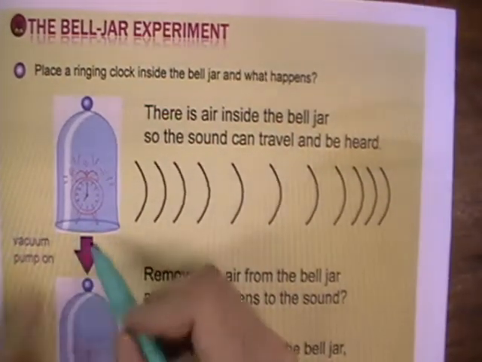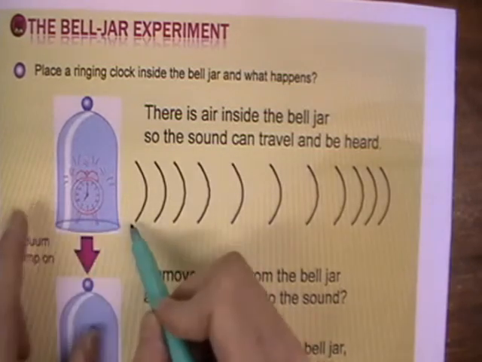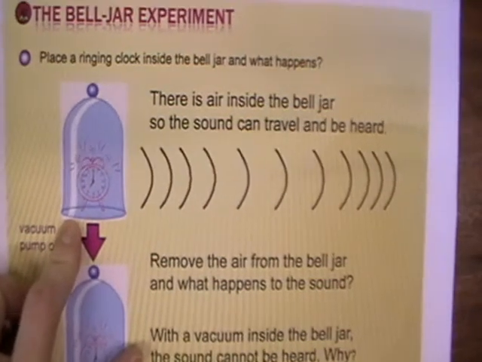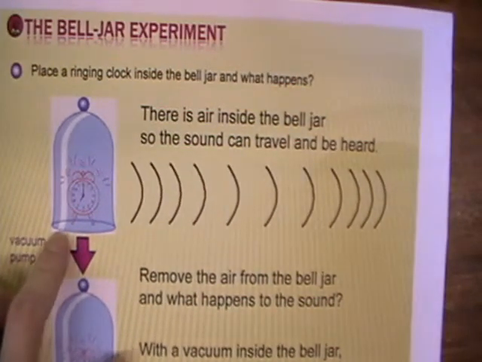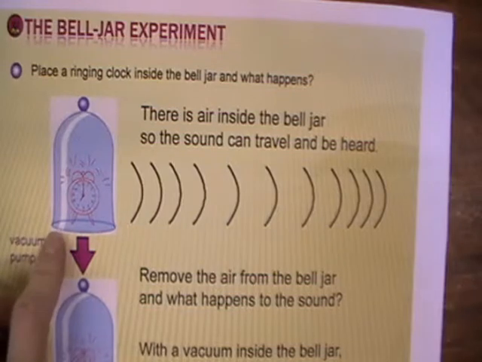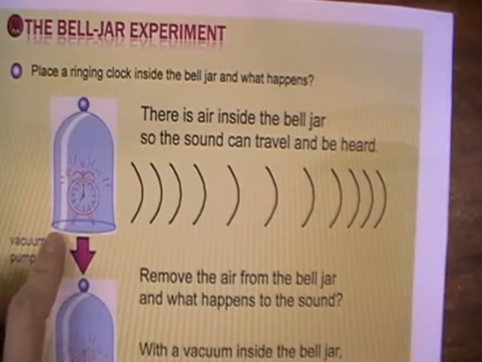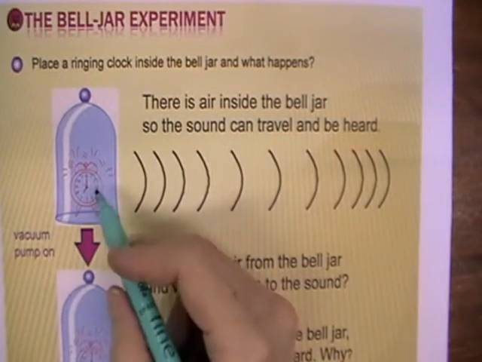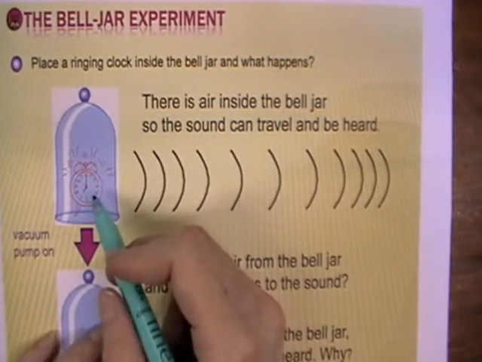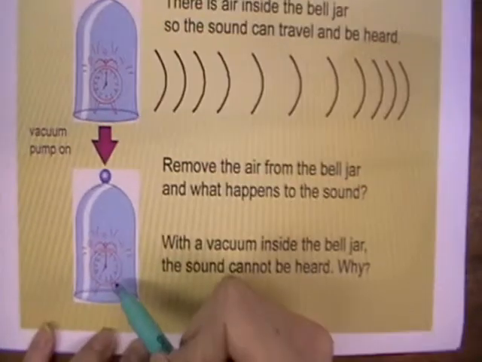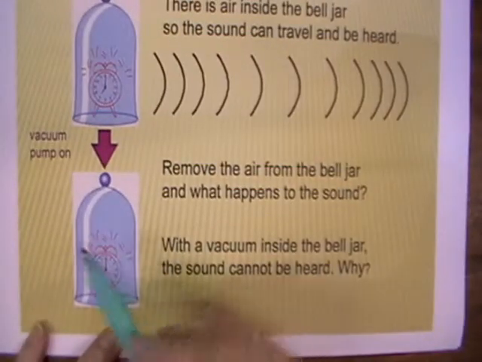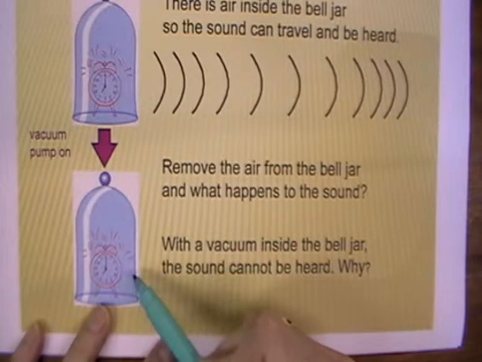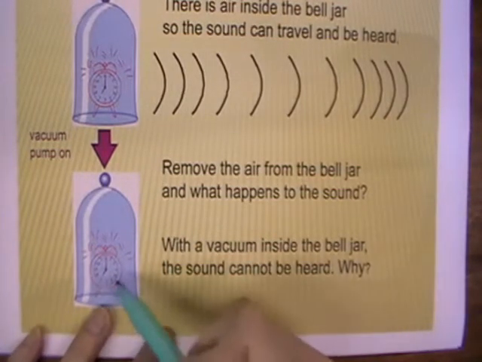And what you have is a glass container, and inside there's an electric bell. This just shows a little alarm clock, but there's an electric bell. When you connect a vacuum pump to it, you suck the air out of it. So when there is air in the jar, you can hear the sound and you can see the bell ringing. Whenever you suck the air out of it, you can still see the bell ringing, but you can't hear it anymore. So whenever you remove the air from the bell jar, you can't hear the bell anymore.